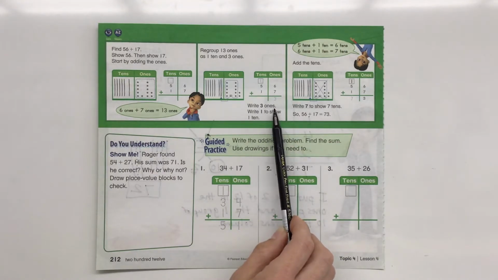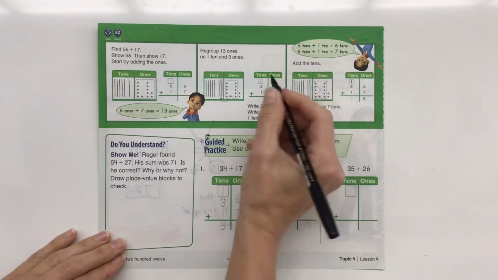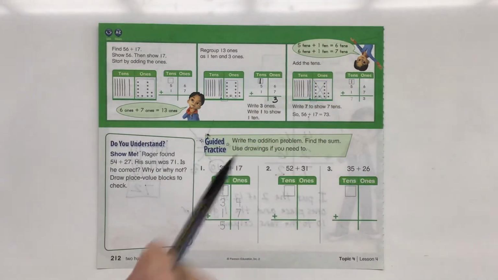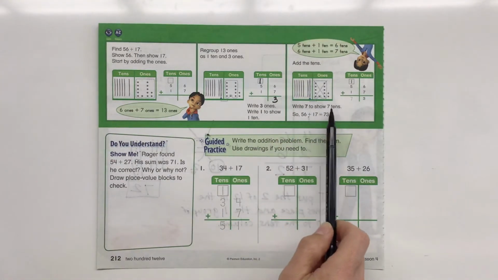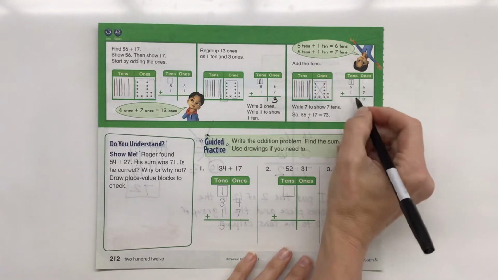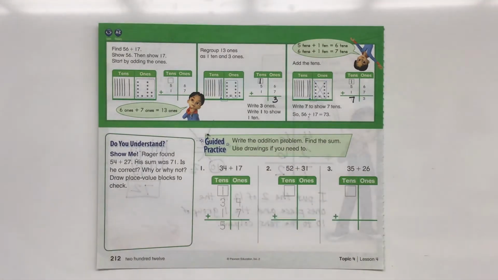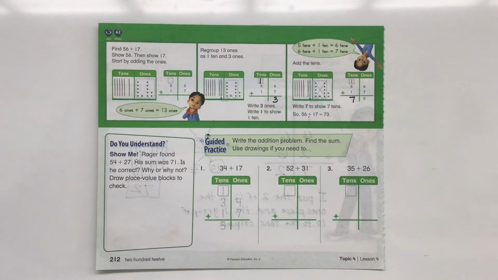Write 3 ones. Write 1 to show 1 ten. So here's our 3 ones here. It's tiny. And our 1 that we regrouped. Okay? Write 7 to show 7 tens right here, because we have 1 plus 5 is 6 plus 1 more is 7. So 56 plus 17 equals 73. So let's take a look at a do you understand show me.